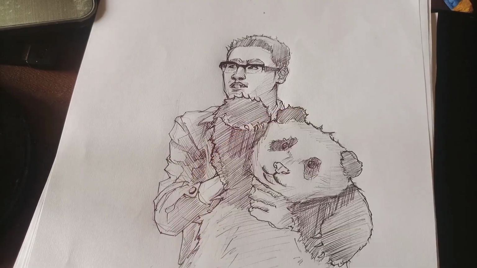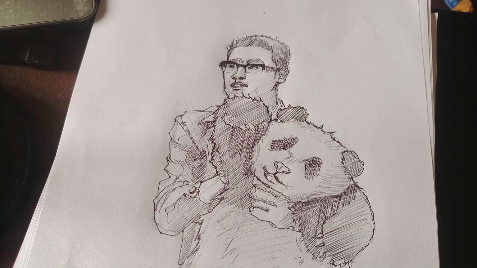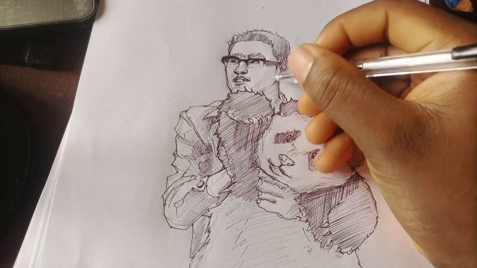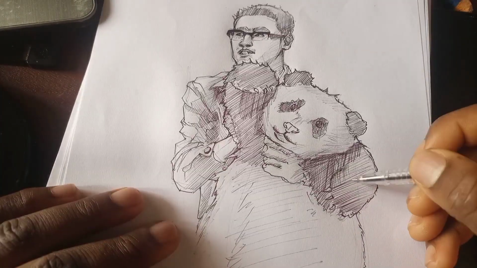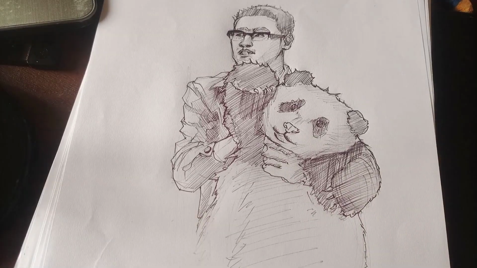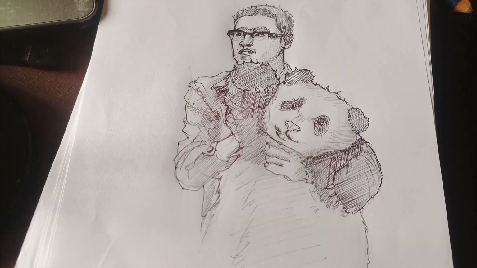So as you can see, there's not really much that goes into drawing. If you have a basic understanding of shapes and you have a process that works for you, you'll just be able to draw pretty much anything you want to draw.